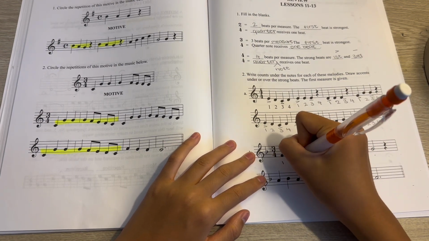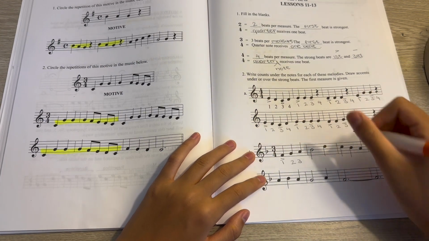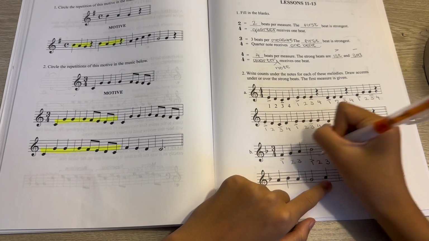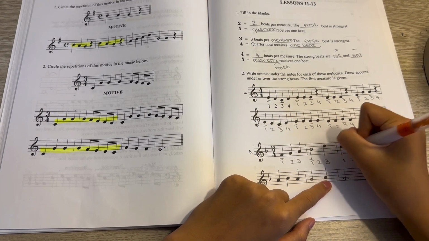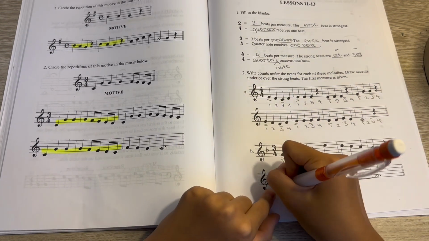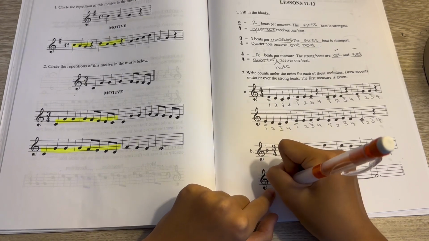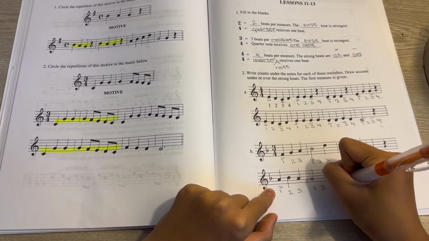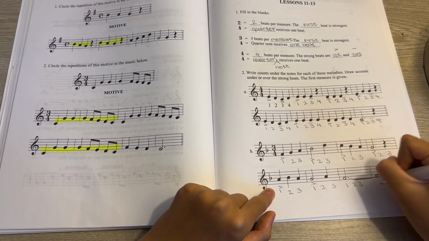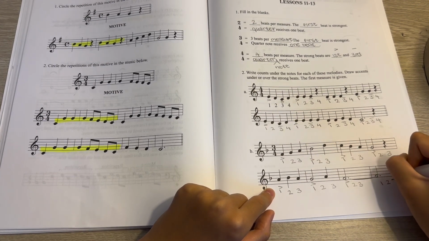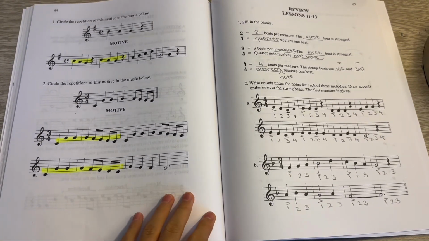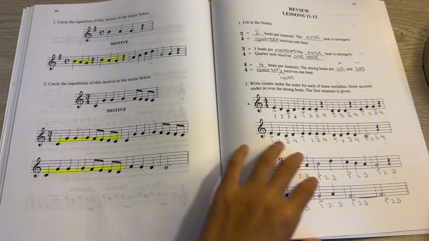So 1, 2, 3. First beat receives an accent, right? 1, 2, 3. Accent. 1, 2, 3. Accent. 1, 2, 3. Accent. 1, 2, 3. Accent. 1, 2, 3. Accent. See how easy that was? Yeah, we already know all of this, right? All right, let's move on to the next page.